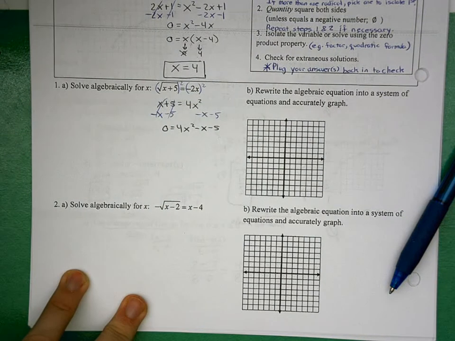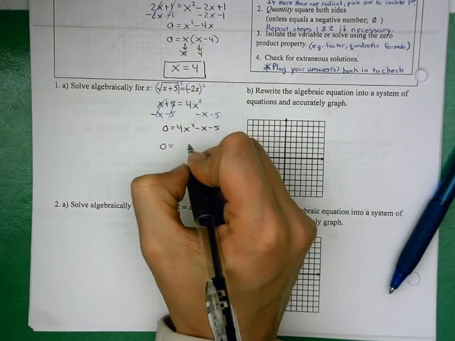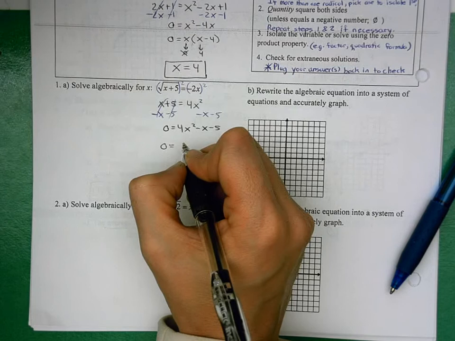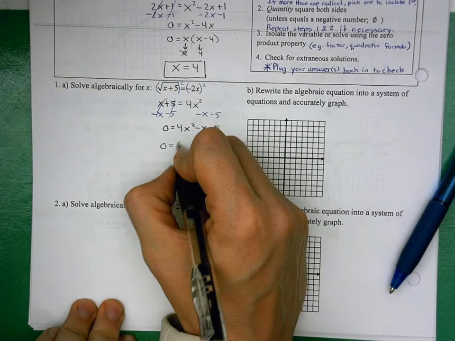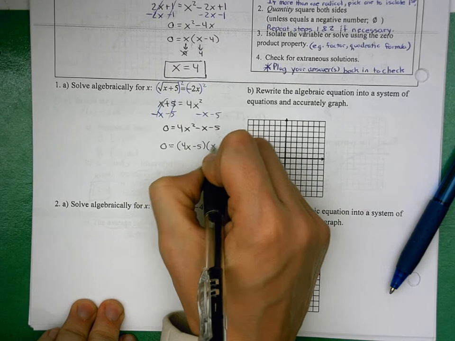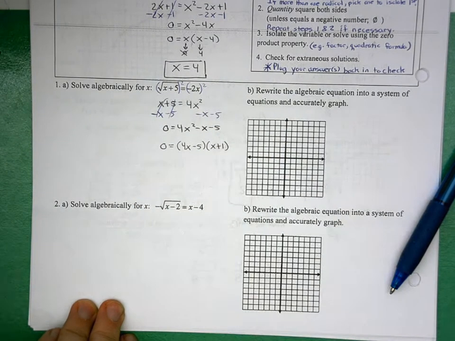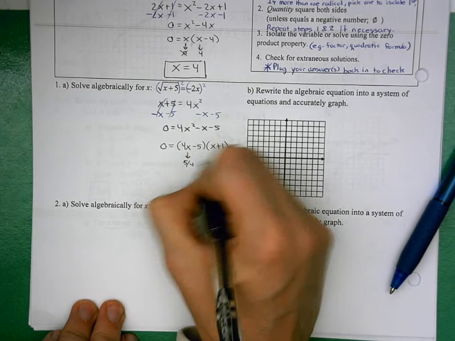Okay. This does factor. So this does factor to 4x minus 5 times x plus 1, which gives me two initial solutions of 5/4 and negative 1.